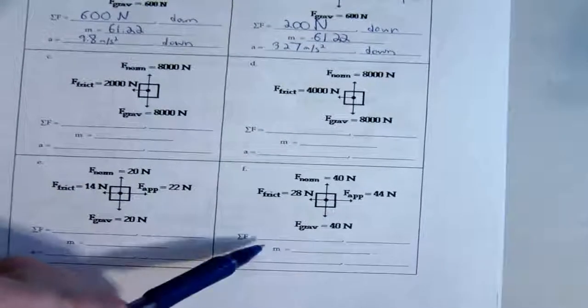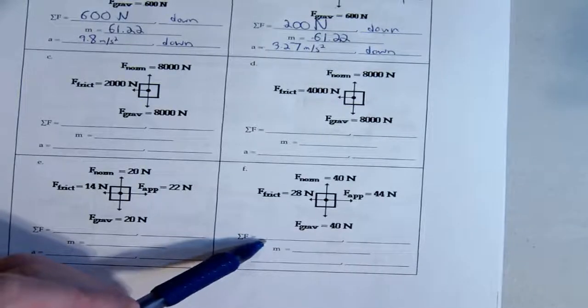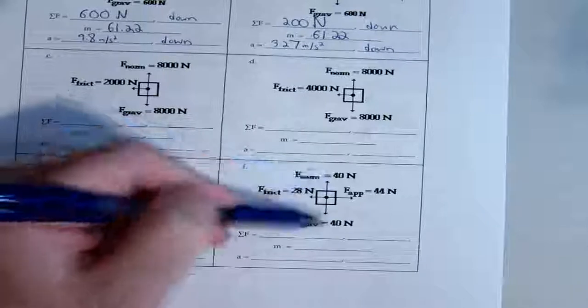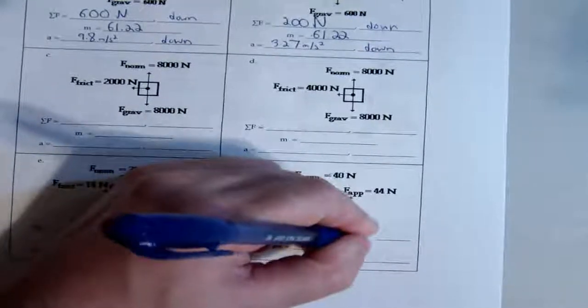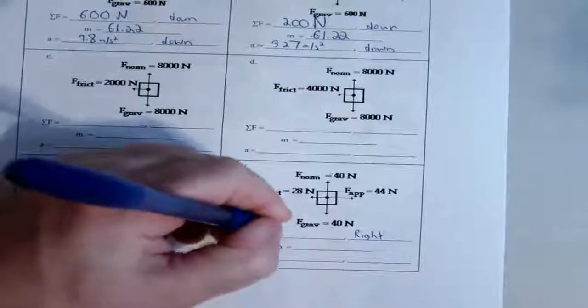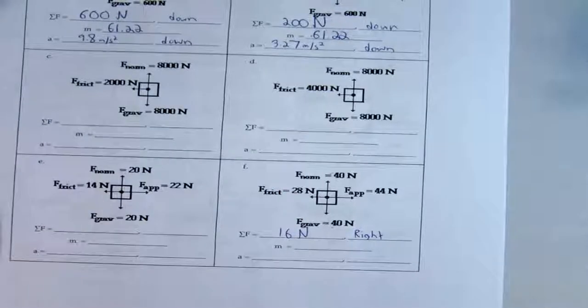I'll give you a pro tip for F. The net force is not up and down because that neutralizes out, right? The net force is to the right. And if we look at the difference between these two, it's 16 newtons to the right. So hopefully that helps you guys out.